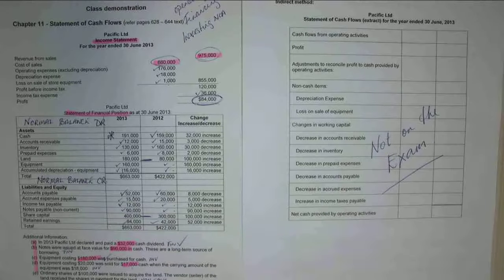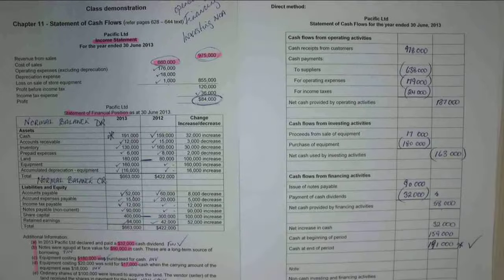Okay, so that's how to prepare a cash flow statement. Good luck.